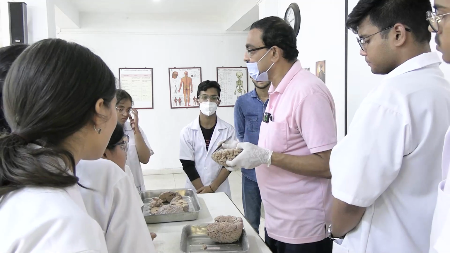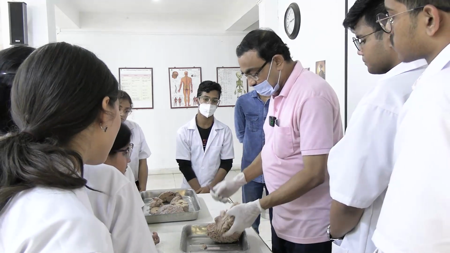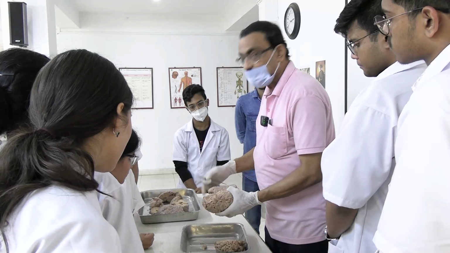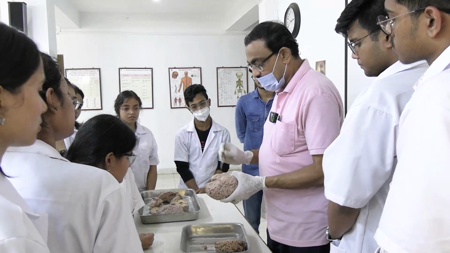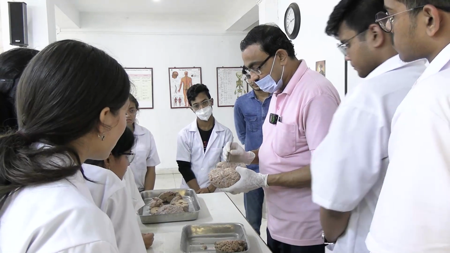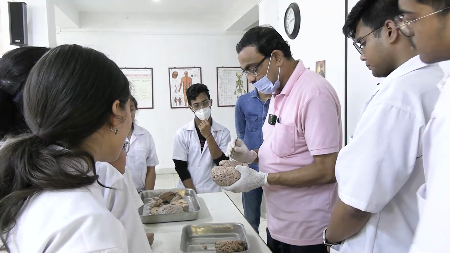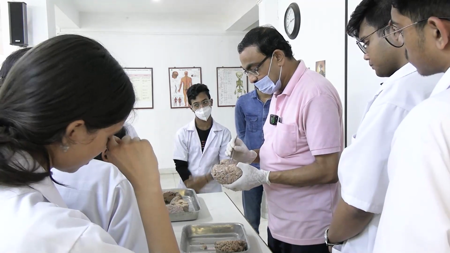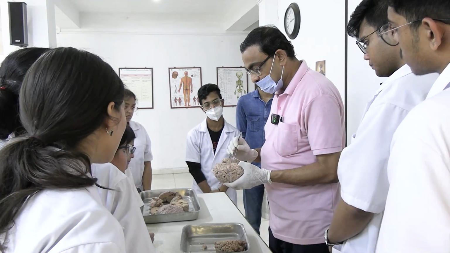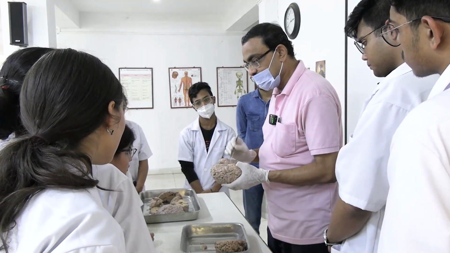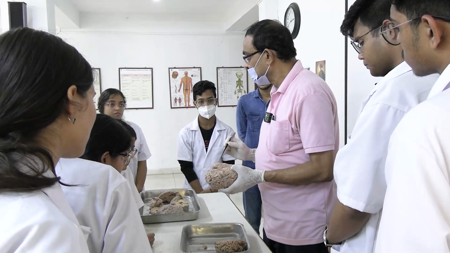Similarly, there are so many cisterns, and among them this is called the interpeduncular cistern, where we can get this circle of Willis. The circle of Willis is formed by the posterior cerebral and branches of the posterior cerebral, anterior cerebral, and from the internal carotid artery.